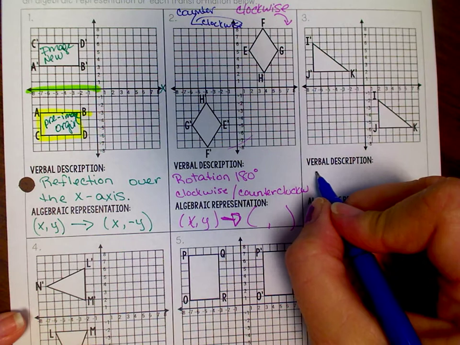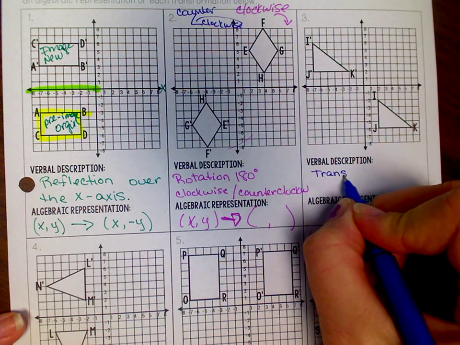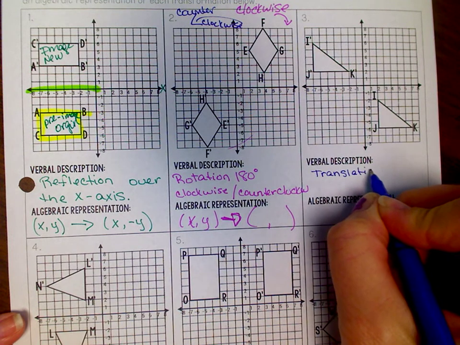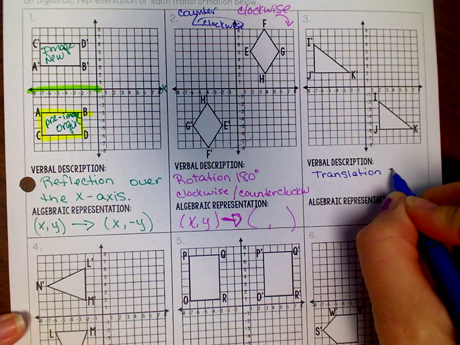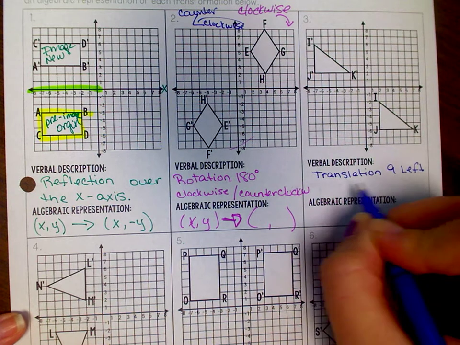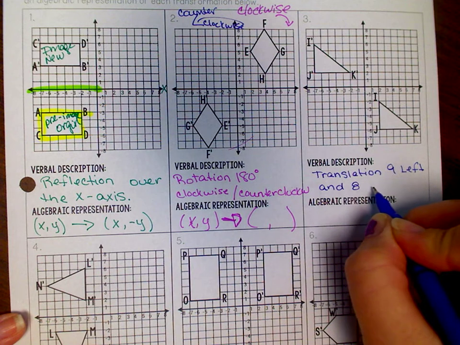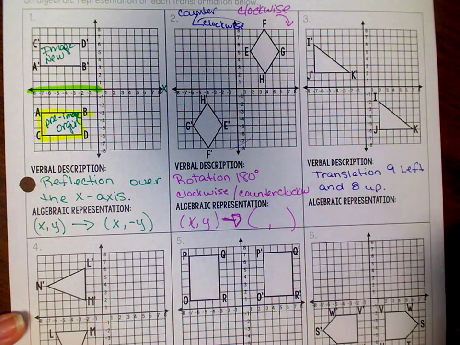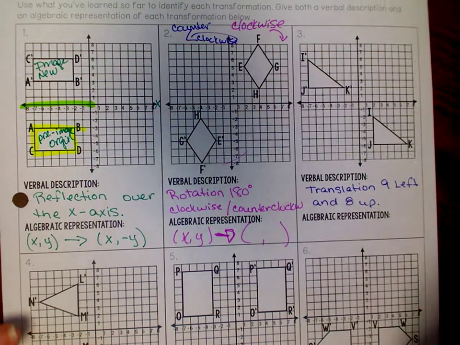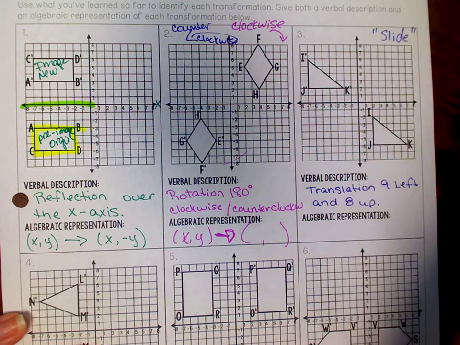So that's a translation. Nine units left and 8 units up. And we call that a slide.